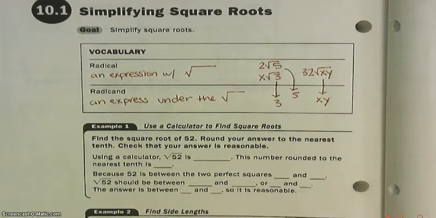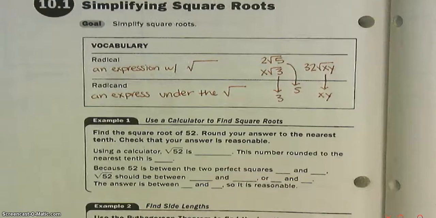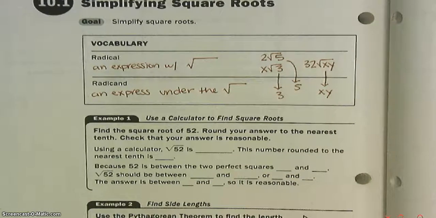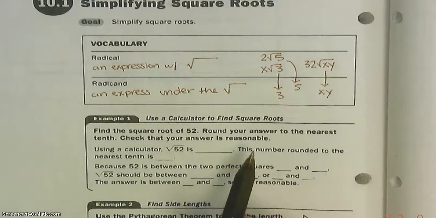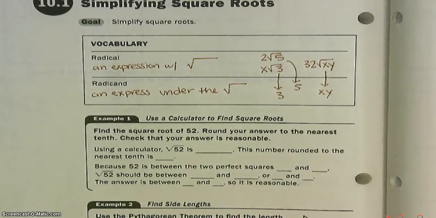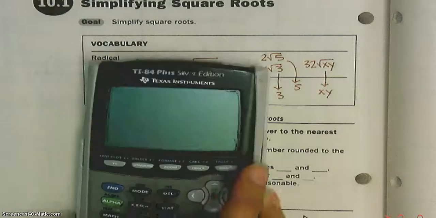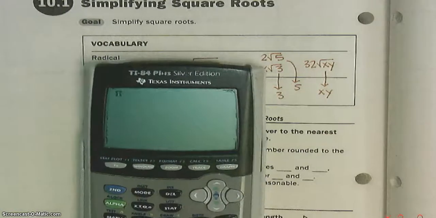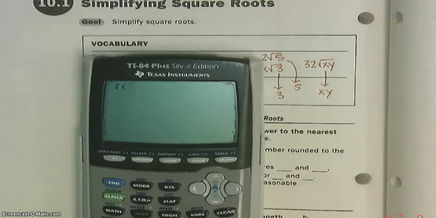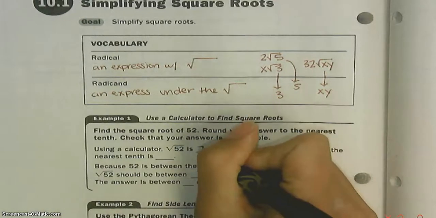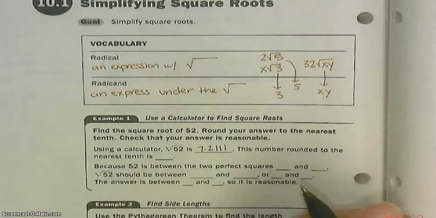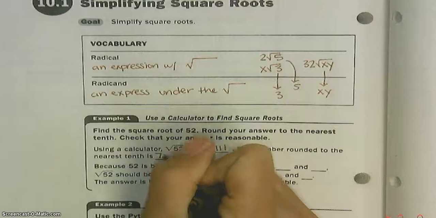We're going to do some with a calculator, and then we're going to do some without our calculator as well. Find the square root of 52. Round your answer to the nearest tenth, then check to make sure your answer is reasonable. All right, so the nearest tenth. Second square root 52, 7.2111. Round to the nearest tenth, that'd be 7.2.